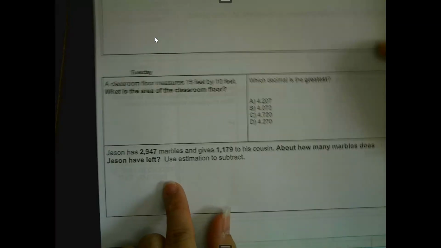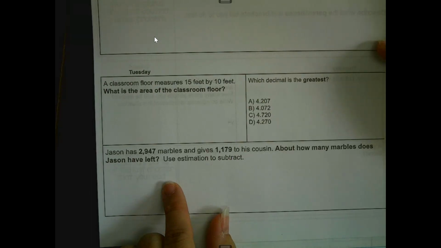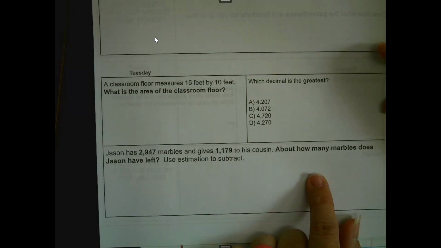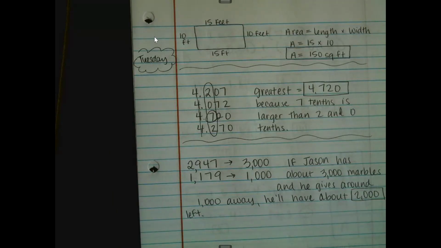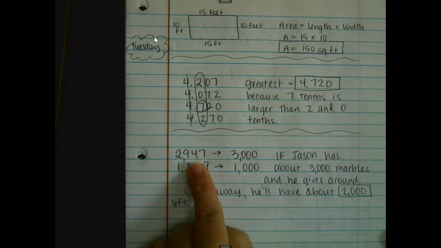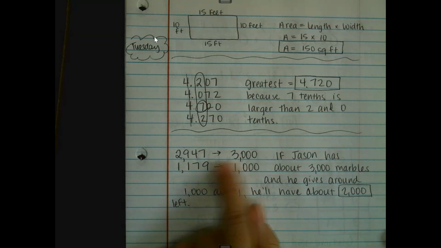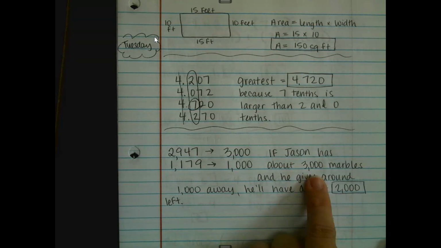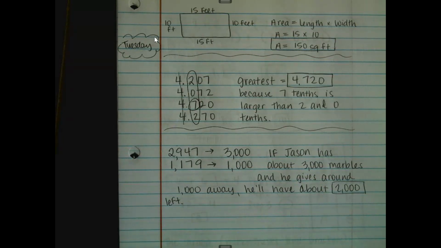All right, next we have Jason. Jason has 2,947 marbles. He gives 1,179 to his cousin. So about how many marbles does Jason have left? And we're using estimation to subtract. So here, if he has this many marbles, that's about 3,000. If he's giving this many away, that's about 1,000. So I just rounded to the nearest 1,000 on each of those. And then I said if he has 3,000 and he gives away around 1,000, then he'd have about 2,000 left.